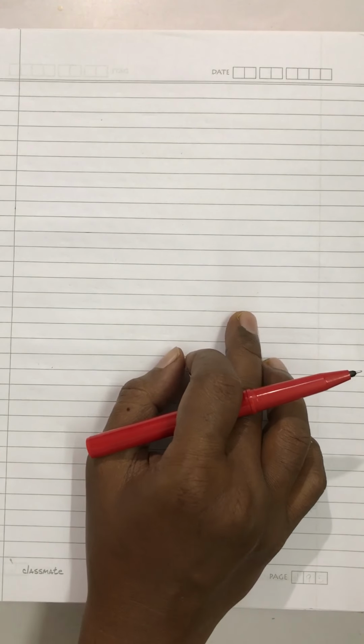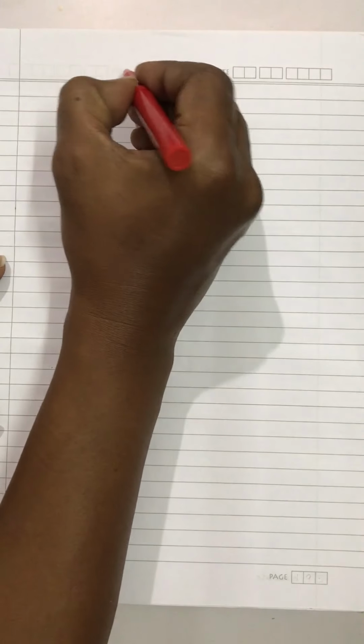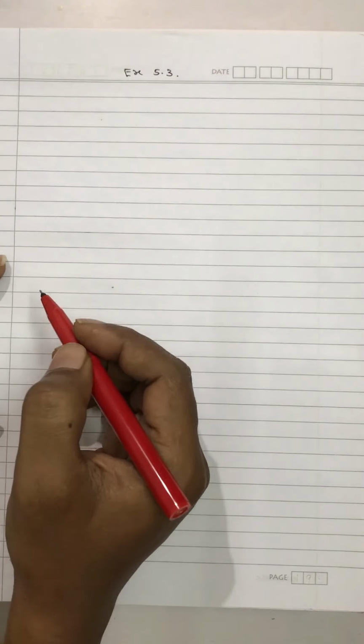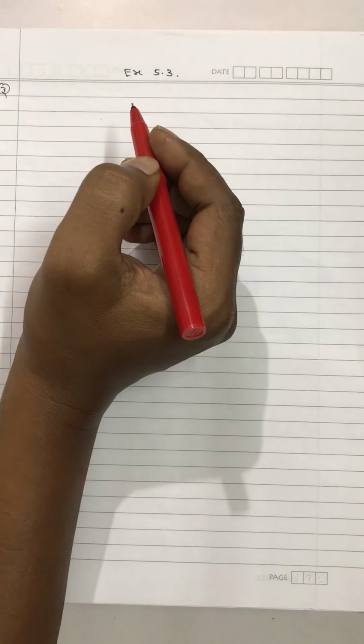And now we can proceed to the next question of exercise 1.5.3. I hope you all are carrying your textbooks with you. We have finished question number 1 and question number 2. Now we are going to question number 3.